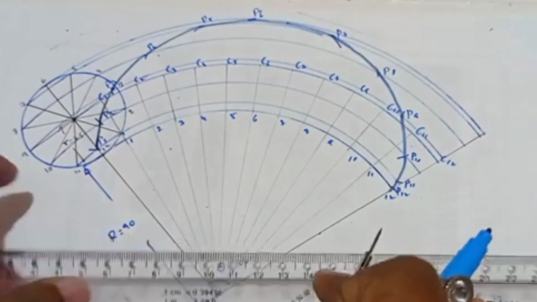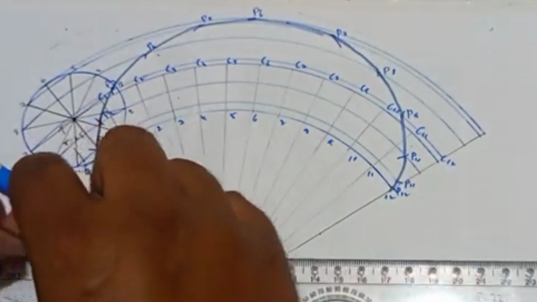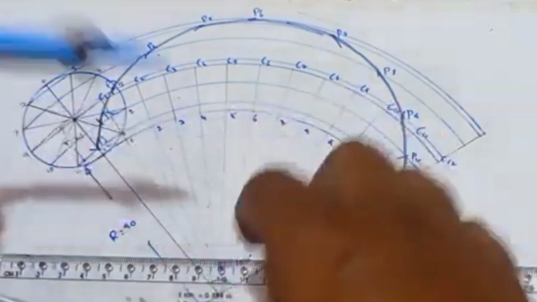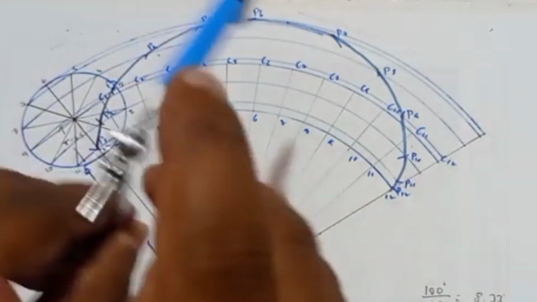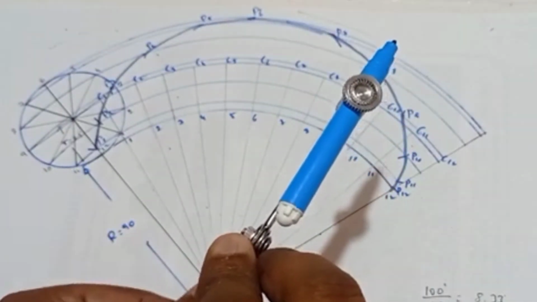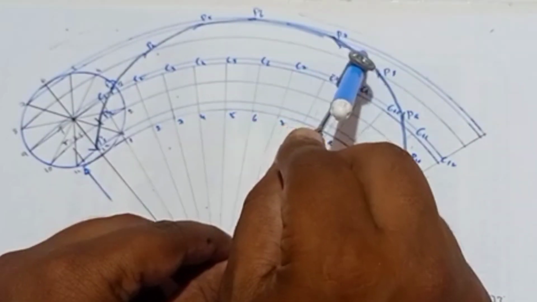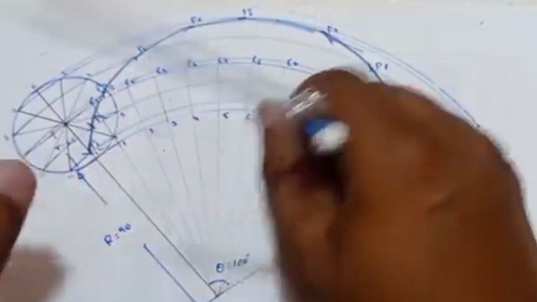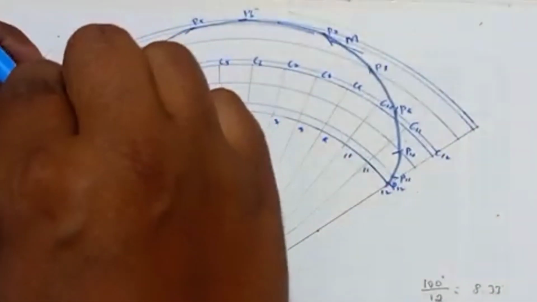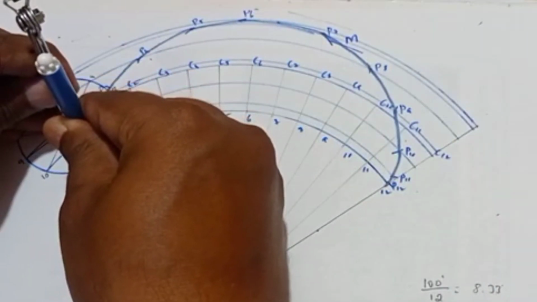Then we cut an arc from this point. This point we call M. Now we have to measure this radius, that is 25 mm.